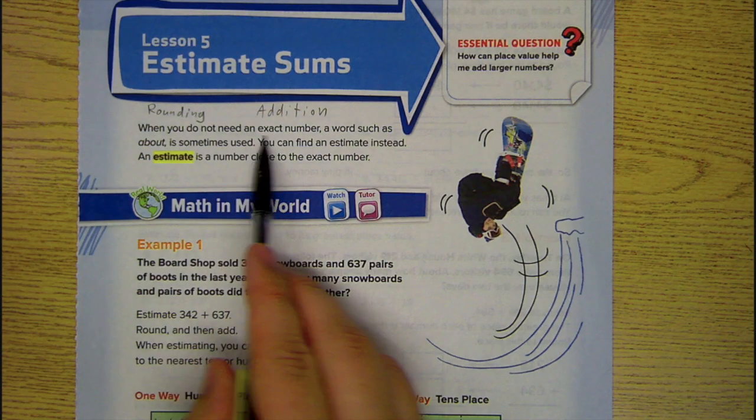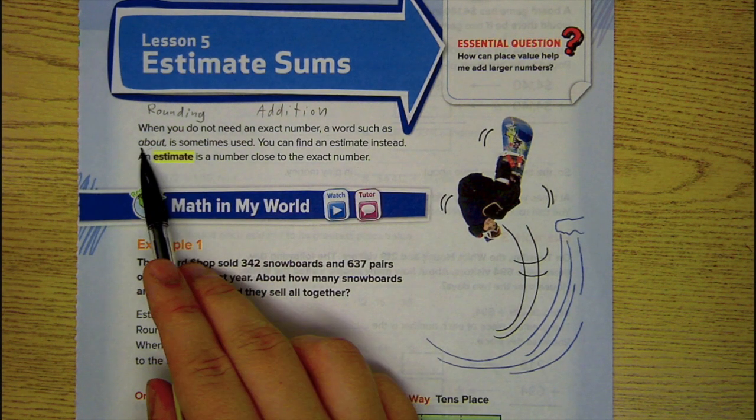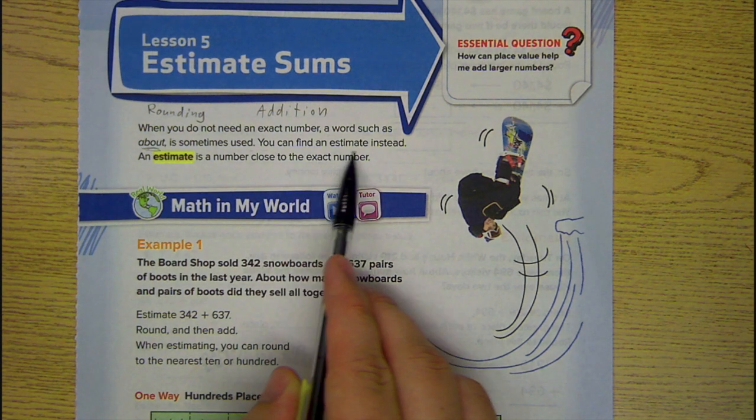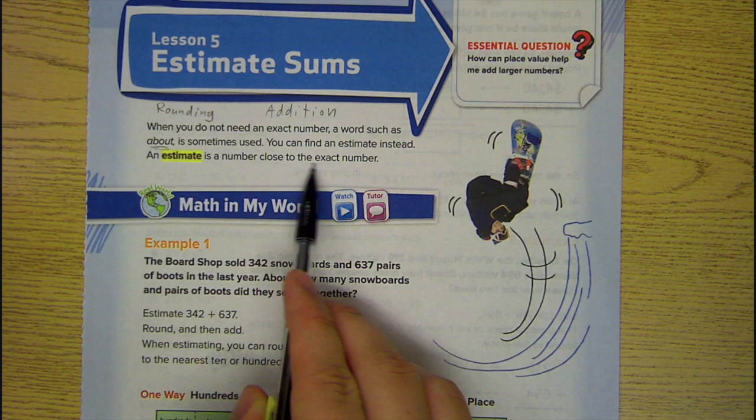So when you do not need an exact number, a word such as about is sometimes used. So this word about is important. You can find an estimate instead. An estimate is a number close to the exact number.